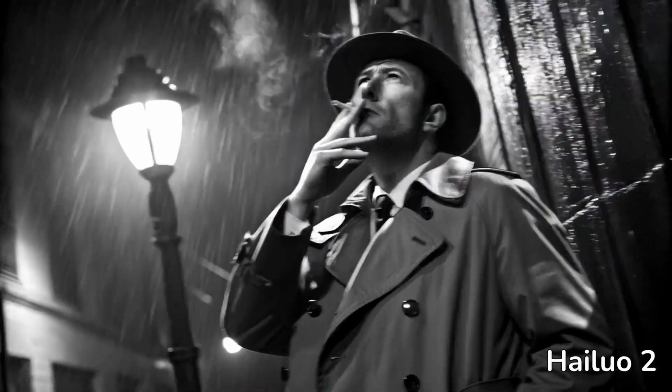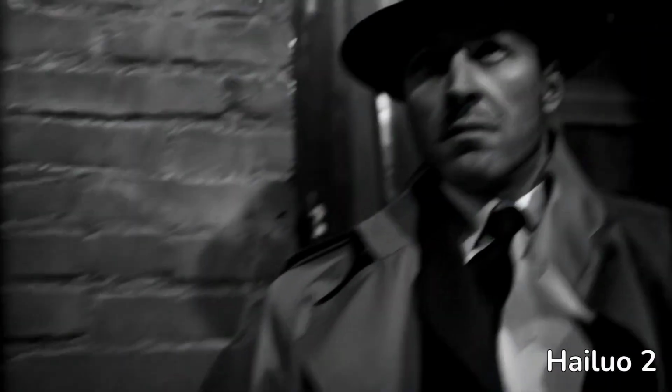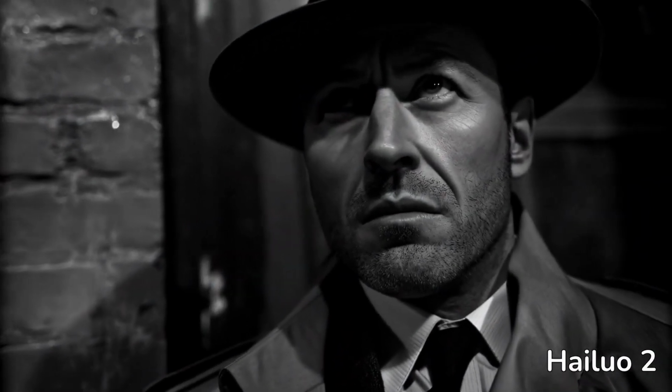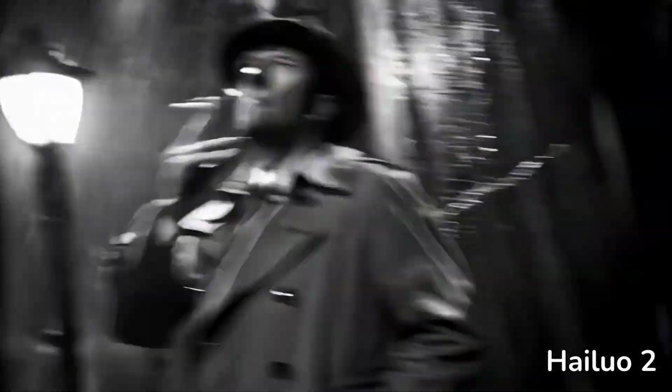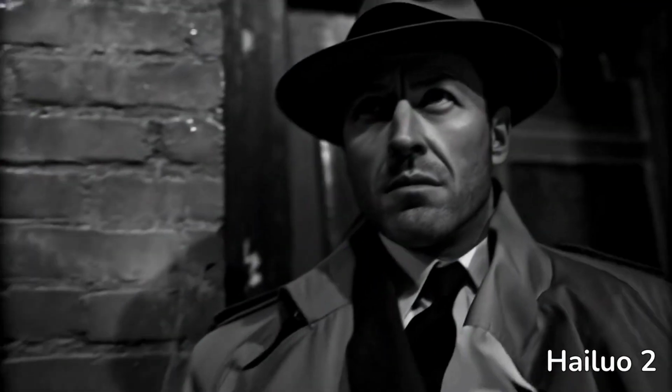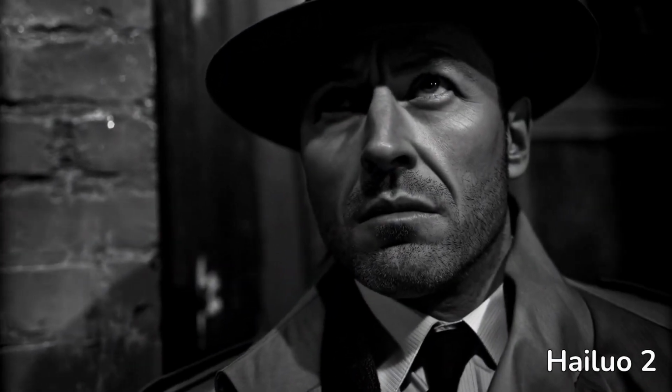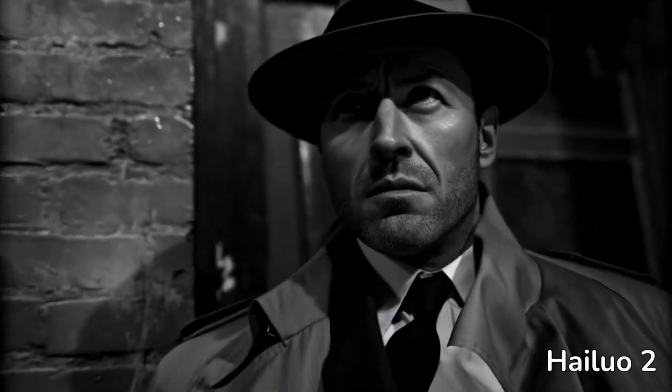Hailuo 2. The black and white cinematography is stunning. The contrast is sharp, and the shadows are deep and menacing. The camera work is too fast in changing the scene, which makes it harder to understand what is happening.